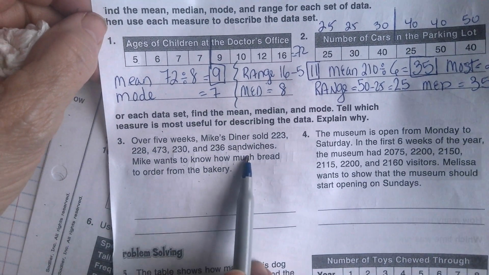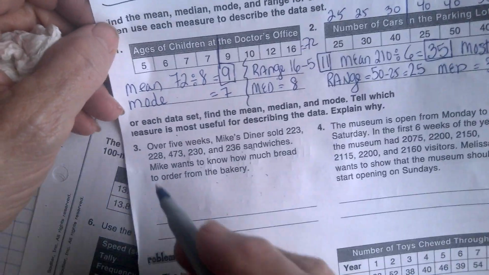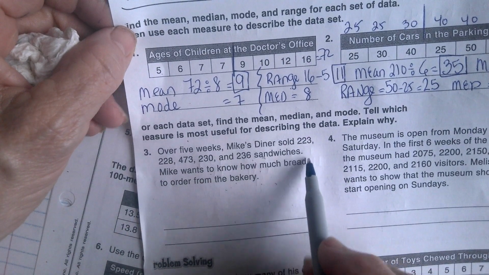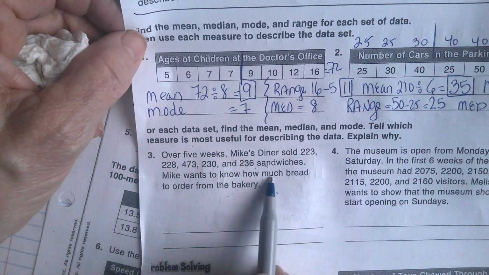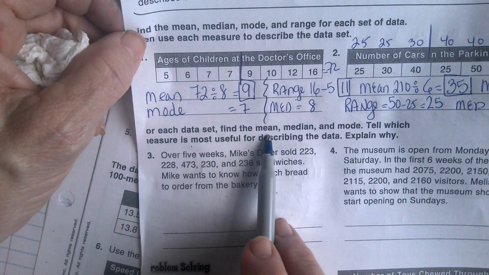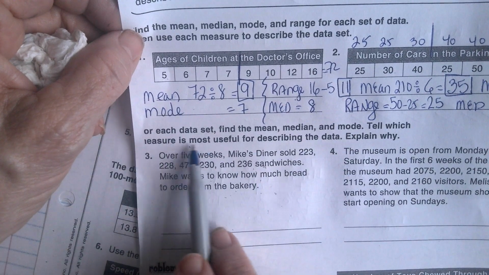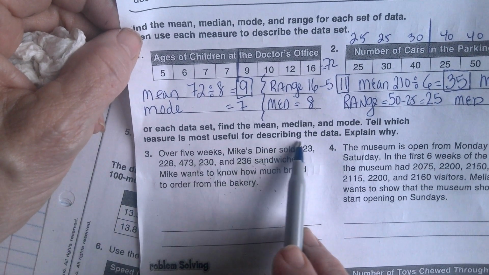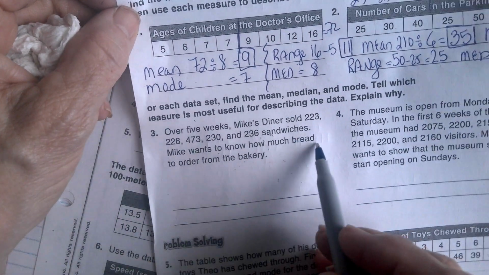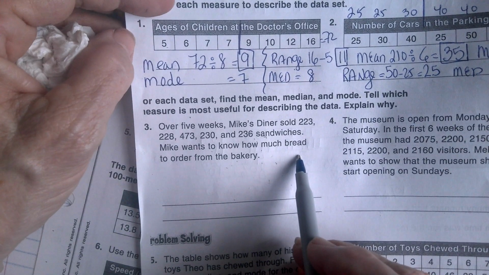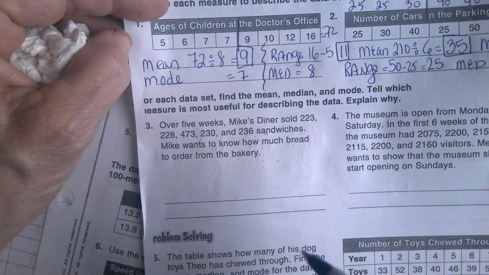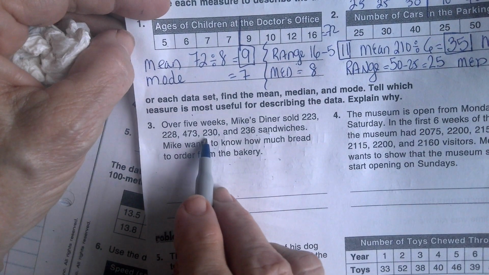So, he sold, this is very interesting. So let's just add those. In fact, let's put them in order. It says on this data, find the mean, median, and mode. Tell which measure is most useful in describing the data. So, we want to know how much bread. Yeah, so it's totally an off question. So I'm still going to line them up.